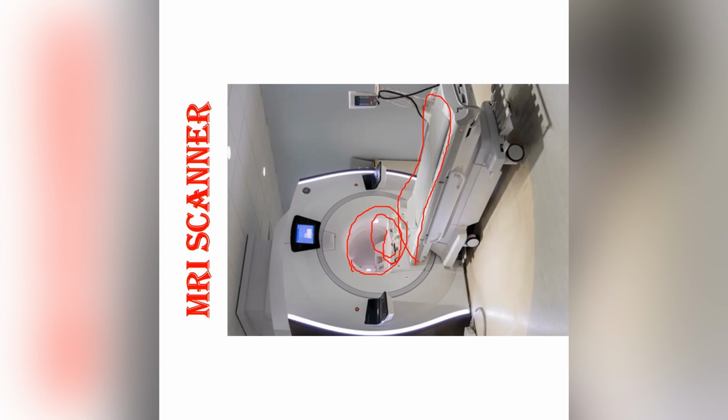This big MRI scanner is like a big magnet. It has a magnetic power more than 20,000 times that of Earth's magnetic field. So it's a super strong magnet. That is why people are advised not to carry any magnetic or metallic equipment into MRI setups.